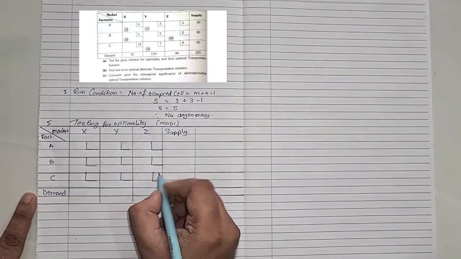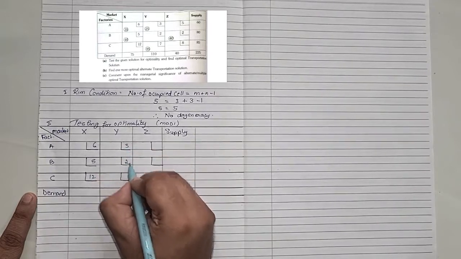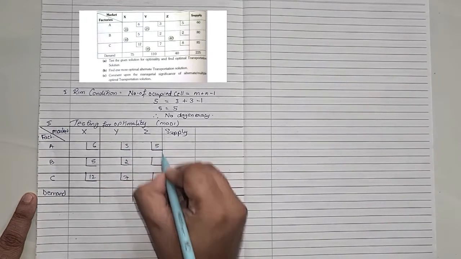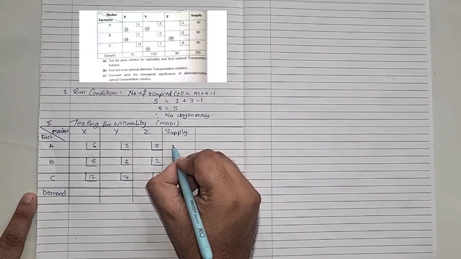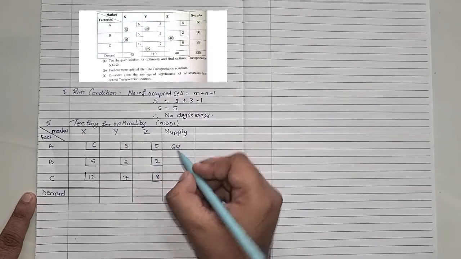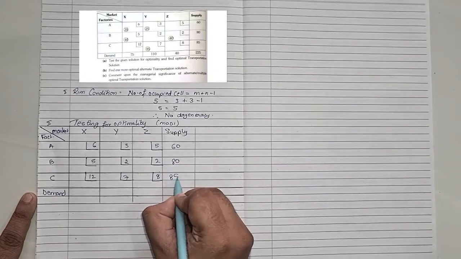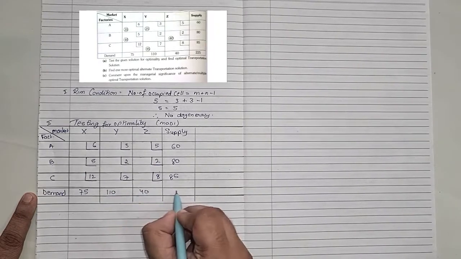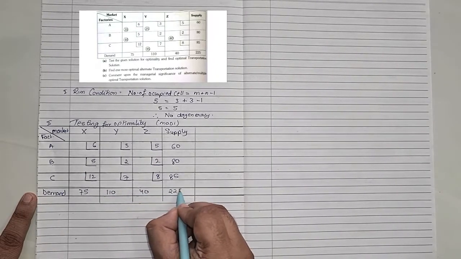So we will have to basically note down exactly what they have given us. I'll be just boxing these values first. So I have 6, 5, 12, 3, 2, 7, 5, 2, 8. Supply is 60, 80, 85, and the demand is 75, 110, 40, and the total is 225 from both the sides.